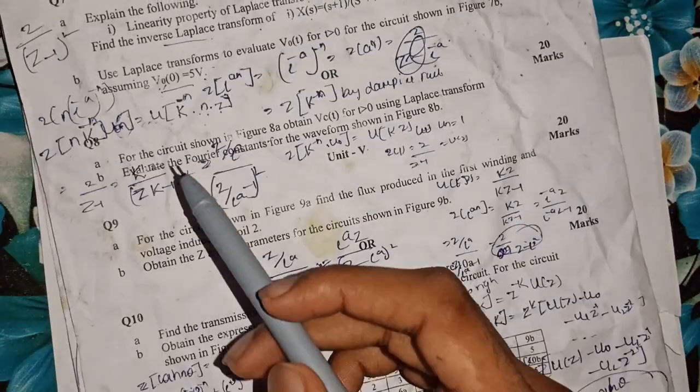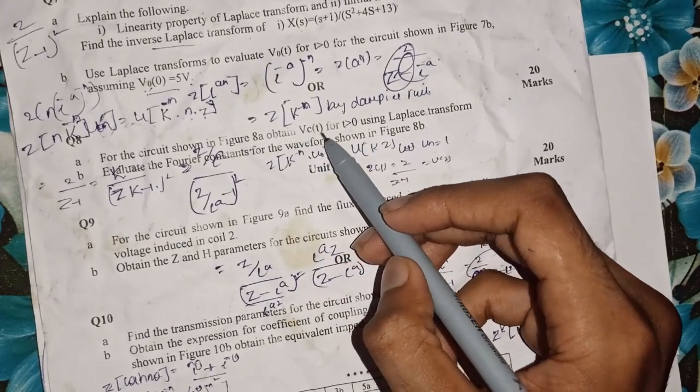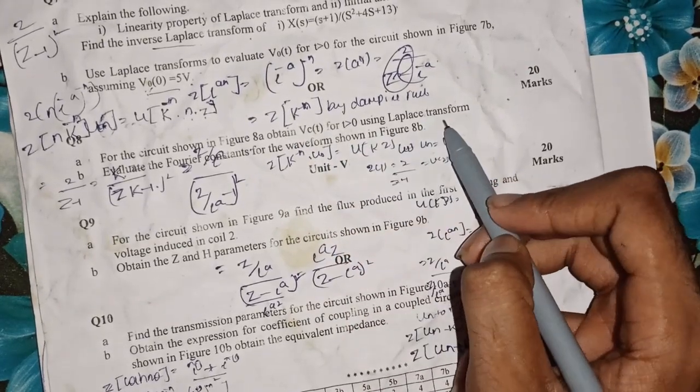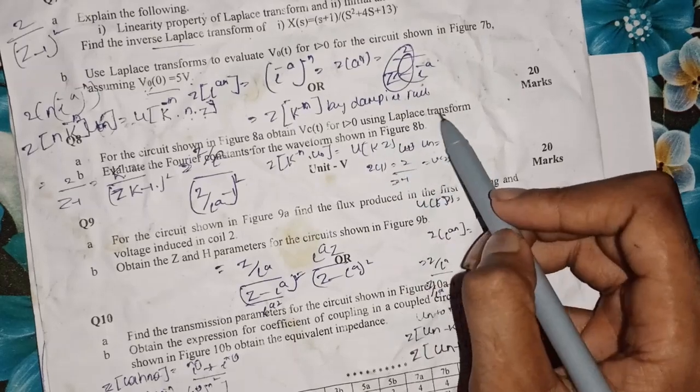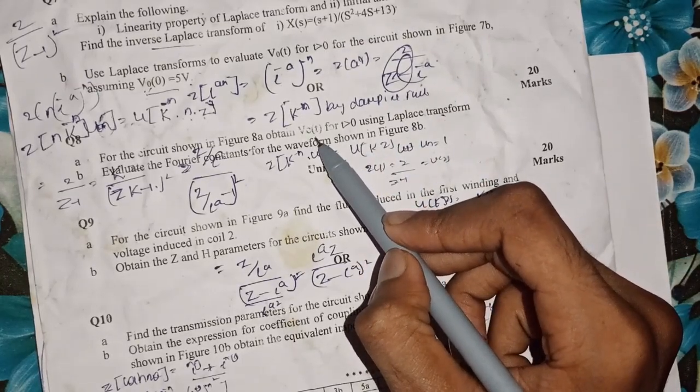The next problem, which is 8a: for the circuit shown in figure 8a, obtain Vc of t for time t greater than or equal to 0 using Laplace transform. Here in this question, they have not given the value of Vc of 0 minus. So we need to calculate the initial value of voltage.